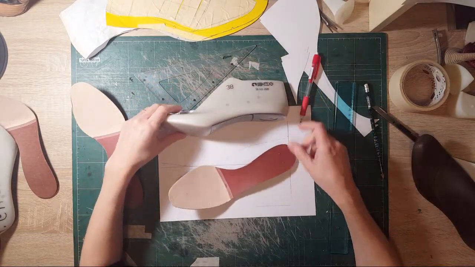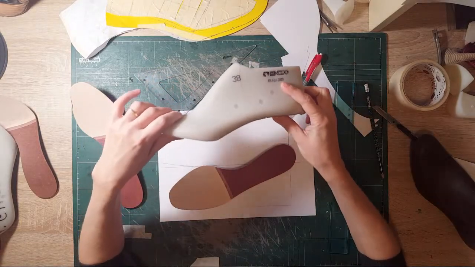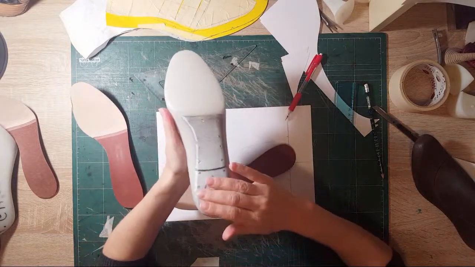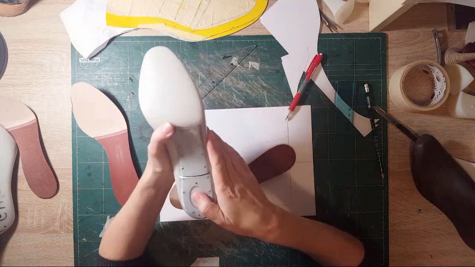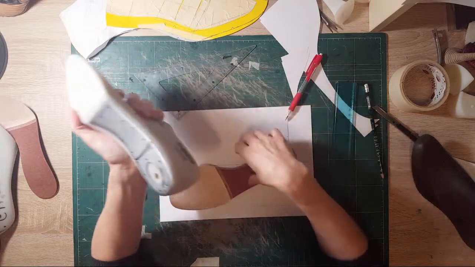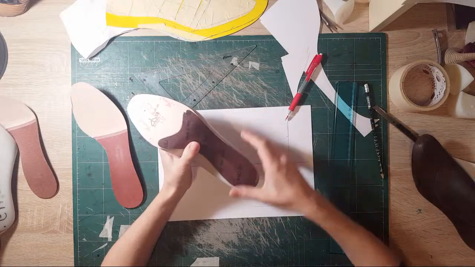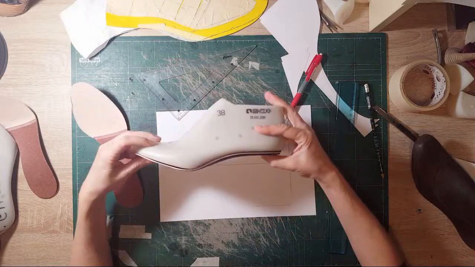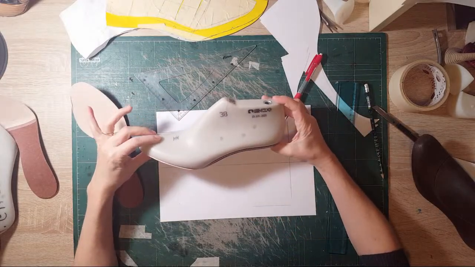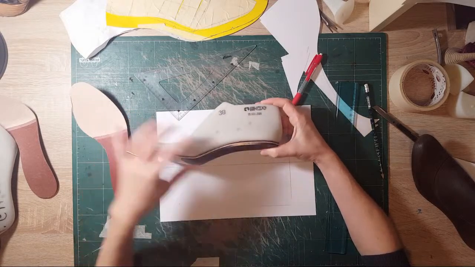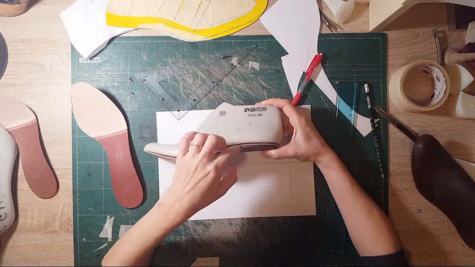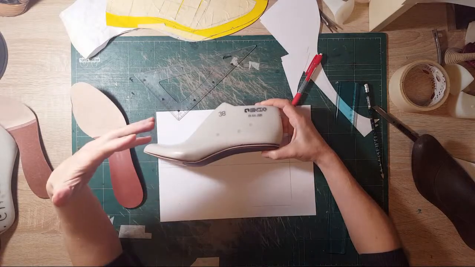So what I did, I sent this shoe last to the factory, and they used the shape of this shoe last, and following the shape of the shoe last, made this insole for me. When I place it on the shoe last bottom, it lays perfectly. There is no gap here between the insole and the shoe last bottom.